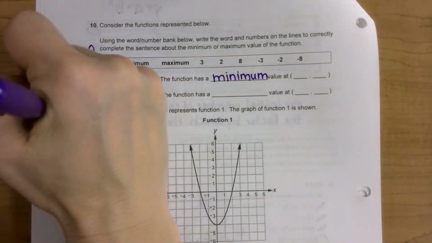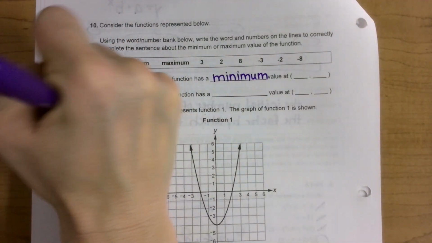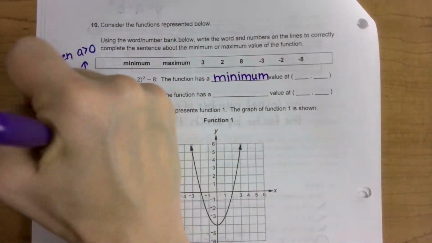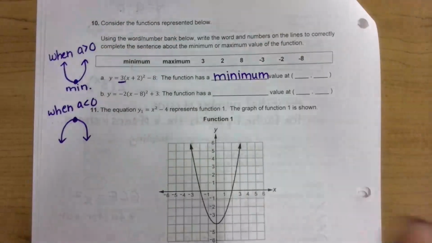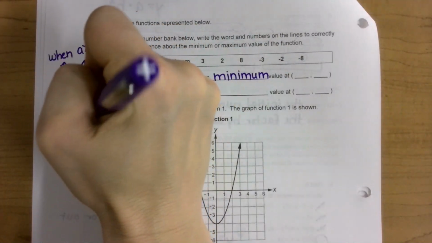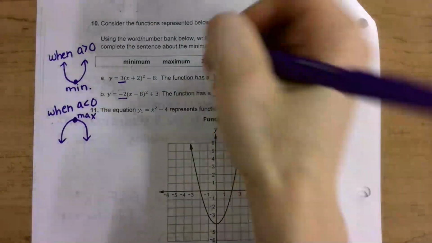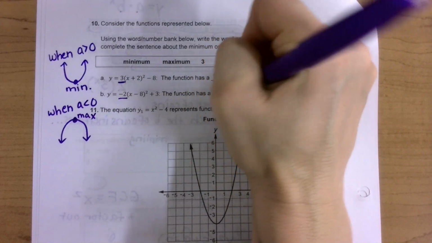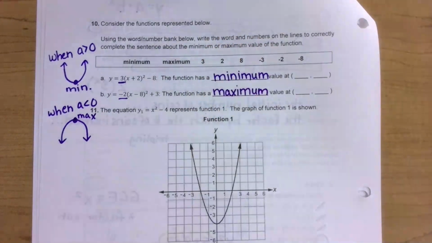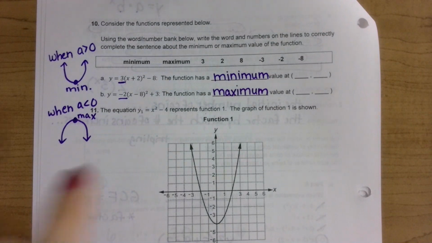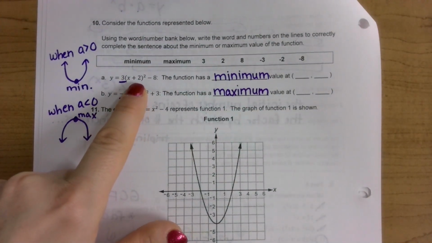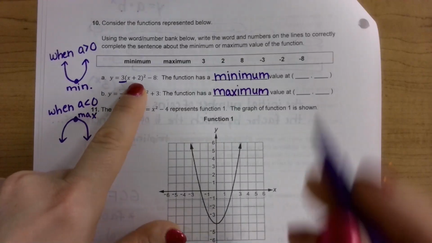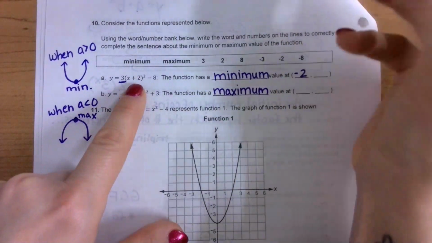If your a value is less than 0, that means it's going to be the parabola opening down, and so that would have a maximum. So this -2 tells me that this function has a maximum. So that's something to look out for. Then the number inside the parentheses is our x value, x plus 2, but remember, when it's inside the parentheses, it's the opposite sign. So then I know that means my x value is going to be -2.